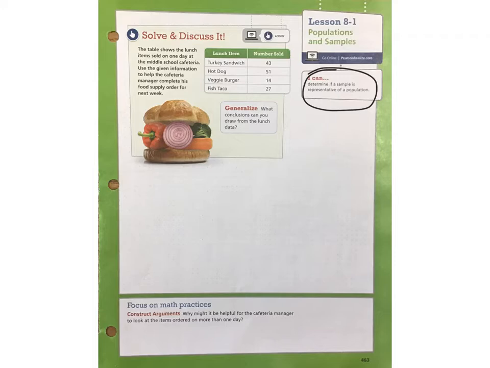The table shows the lunch items sold on one day at the middle school cafeteria. Use the given information to help the cafeteria manager complete his food supply order for next week. So when you look at the table and you identify the 4 items and how the cafeteria manager might place an order for next week, what do you think the cafeteria manager should order the most item of?